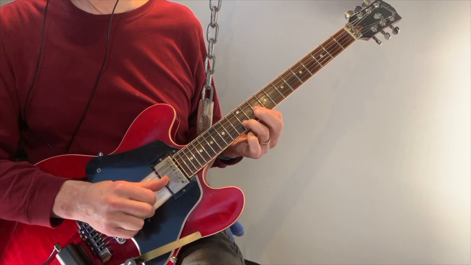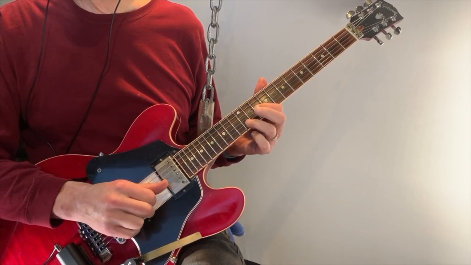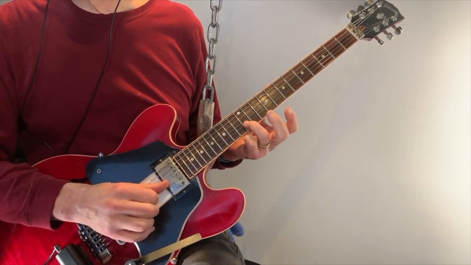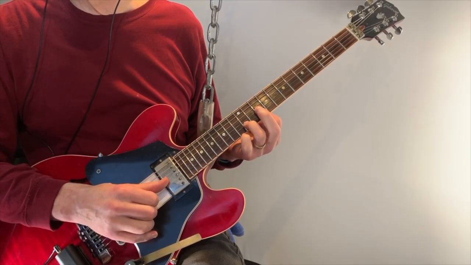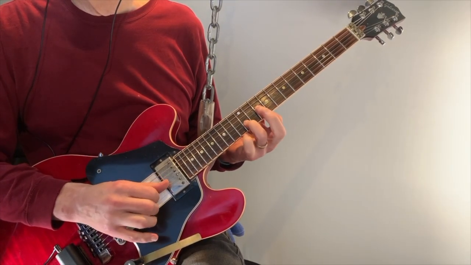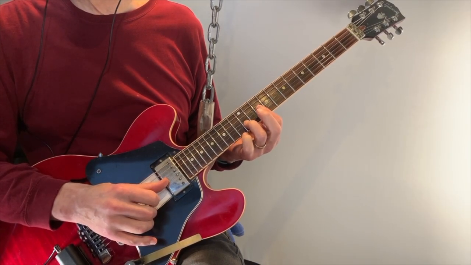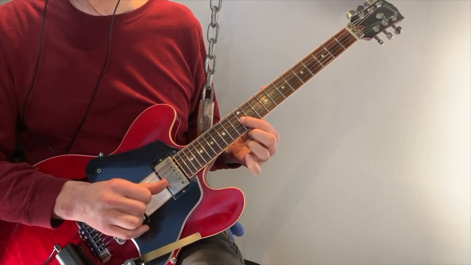So B diminished, for instance, here in the key of C is scale tones 4, 7, and 2. And this gives the root of this 7 chord, B diminished is a 7 chord, that note does not change. The other 2 notes go up a step, so this note, the 4 of the key of C, goes up to 5.